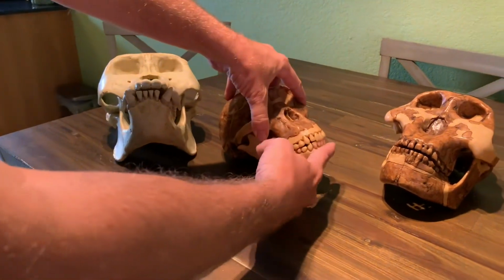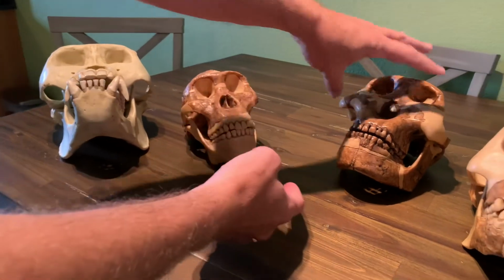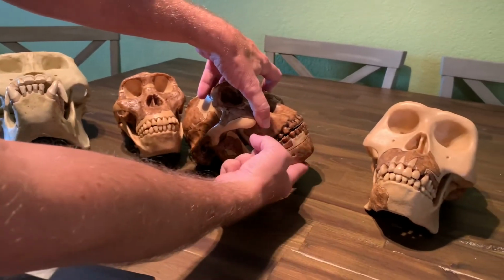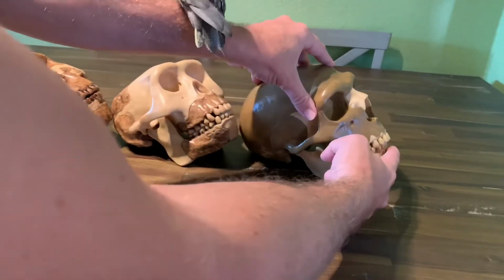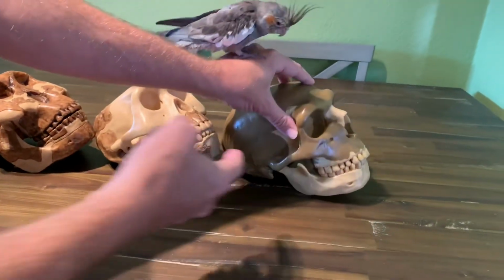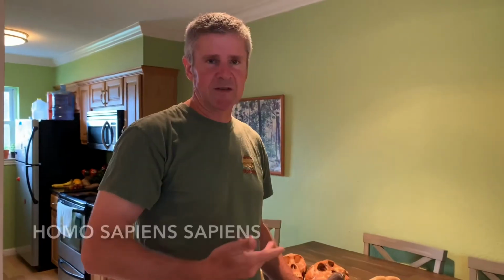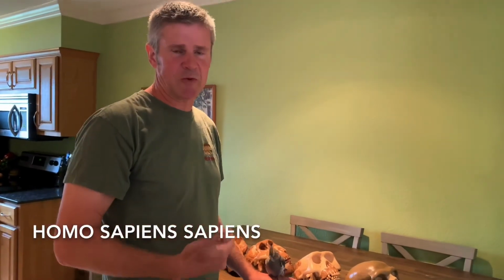So you look at that, it slopes from the teeth back, slopes from the teeth back, and slopes from the teeth back. If you look at my chin, it does not slope from the teeth back. I have a little bump there. Okay, that's one of the characteristics, other than being less robust than any of these other creatures, that makes me a modern human, a Homo sapiens sapiens.